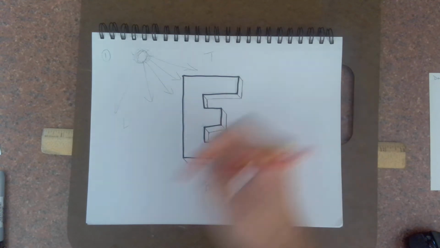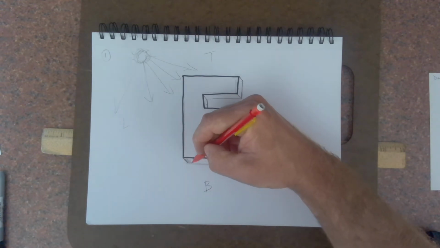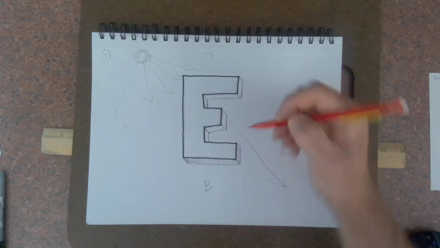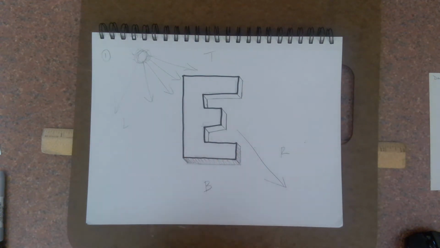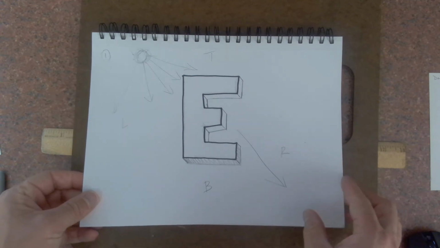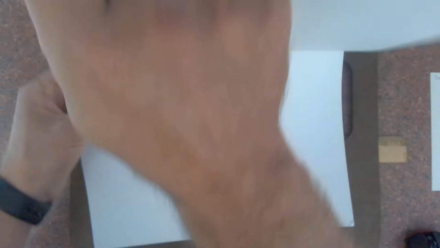Parallel, parallel. And there's your drop shadow. So what you could do is go in and shade this all in, and it's going to make it look like you have a shadow on your letter. Now, what I want to do is just really quick show you what that will look like with a curved letter.